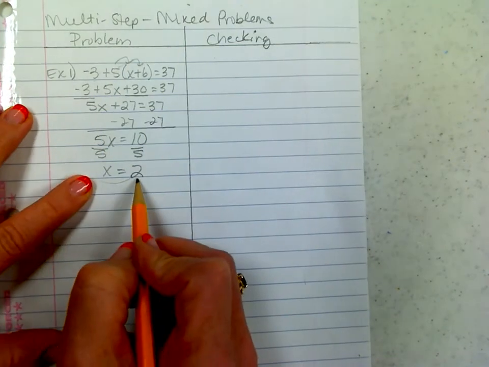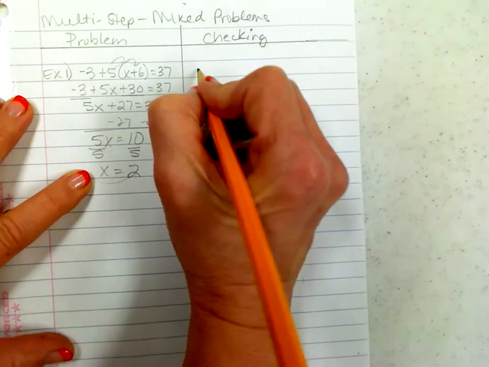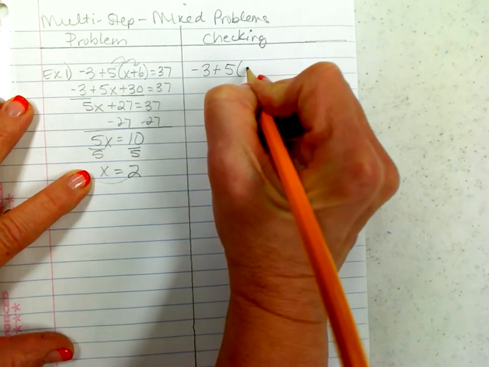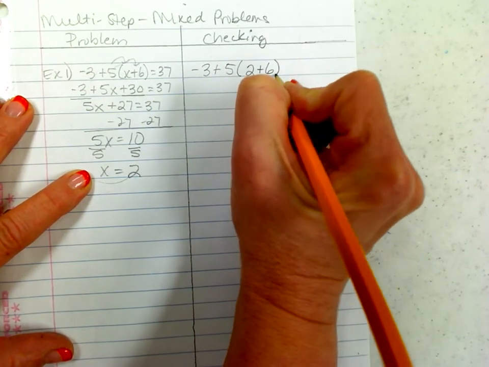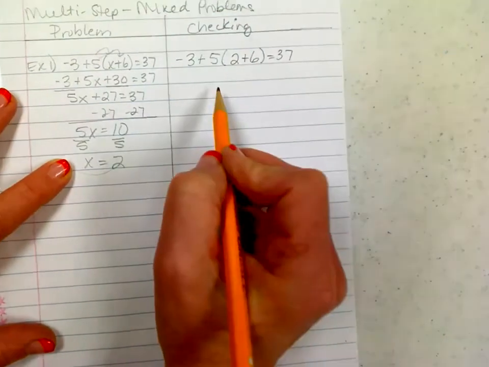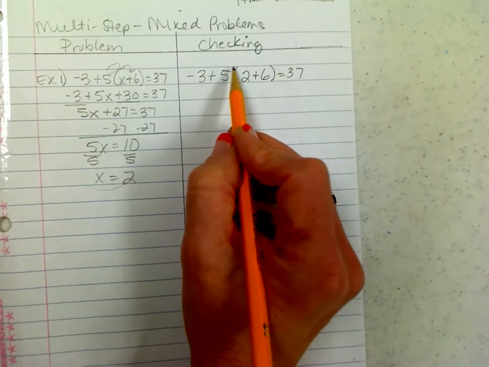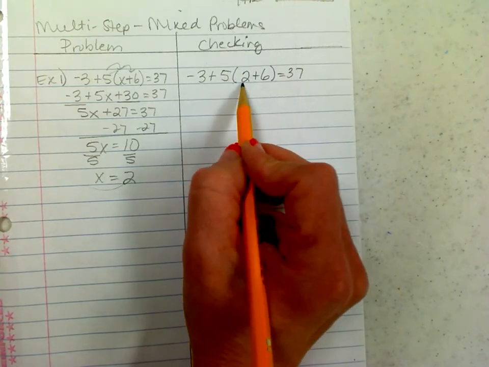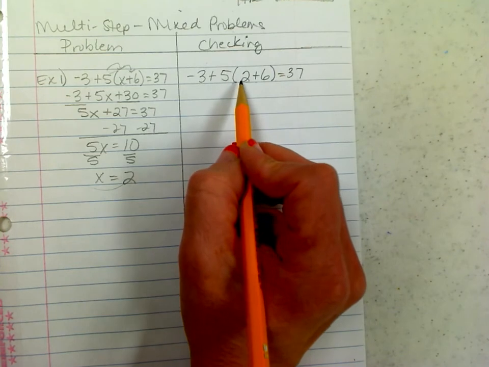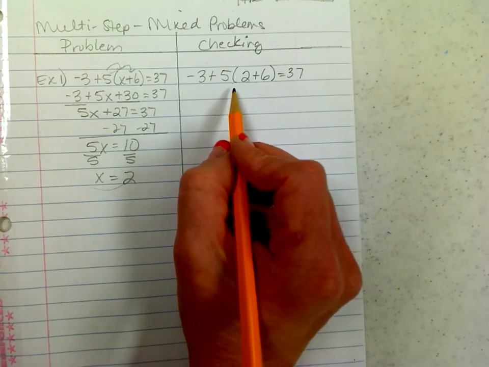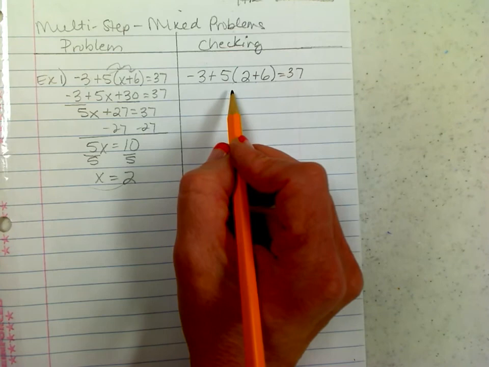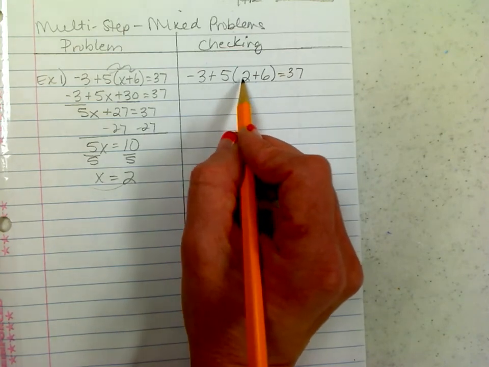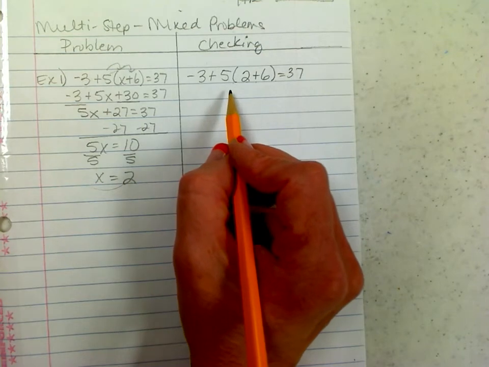Now checking. So we're going to put the 2 back in for the x. So we have -3 plus 5 times the quantity of 2 plus 6 equals 37. Now again, just like your distributive property, I'm not going to distribute the 5. Just do order of operations. Here's your parentheses, so do within there. If you distributed that number, I sent it back to you last time because you did not follow what I was saying. Mathematically it'll work out, yes. But in reality, you're doing a lot more work with higher numbers than you need to.